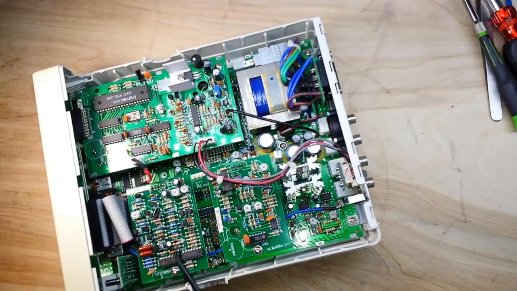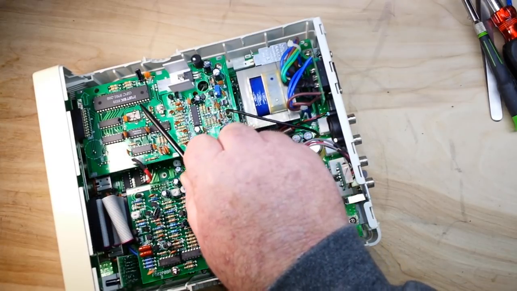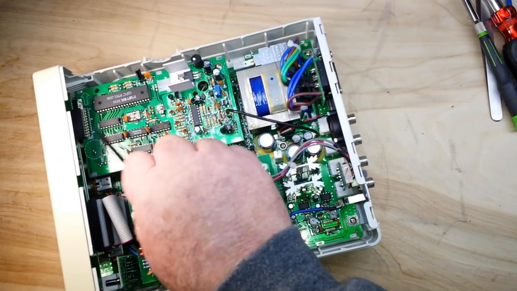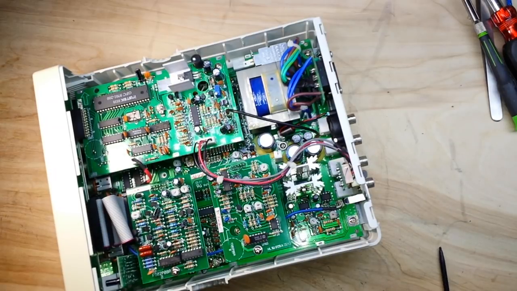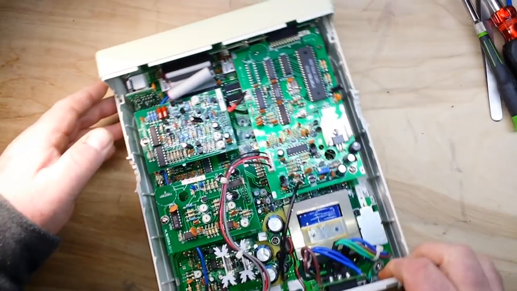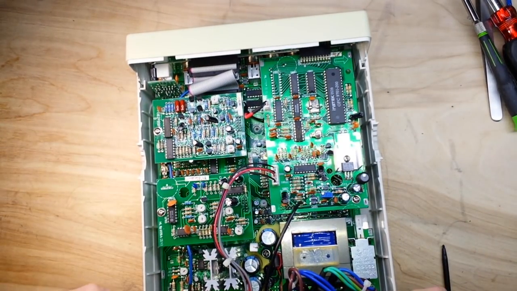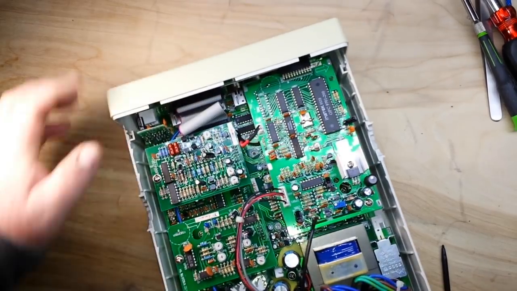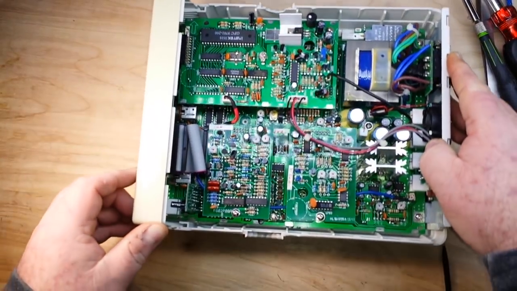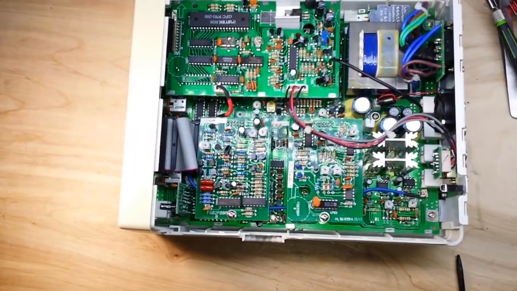So now these two here, I'm pretty sure are for the sweep and modulation, which was an add-on for this. And this one here connects directly to the frequency counter. So that's probably, yeah, a frequency counter board. Let's see if we can make out what these chips are. Let's zoom in here a bit.